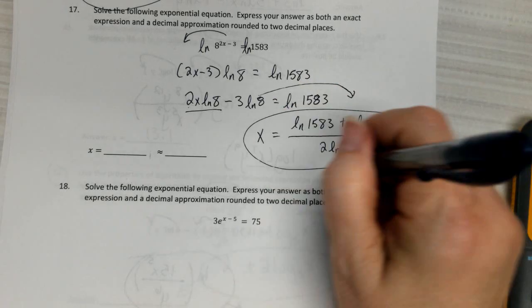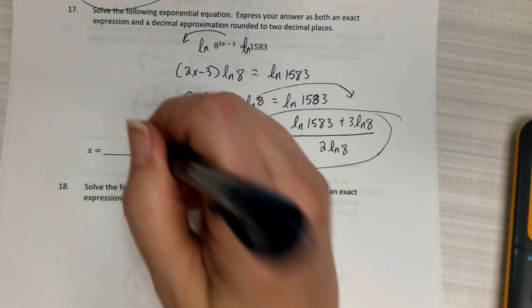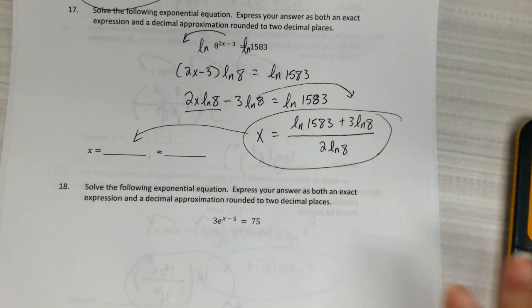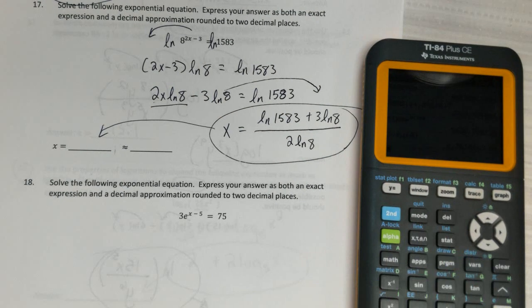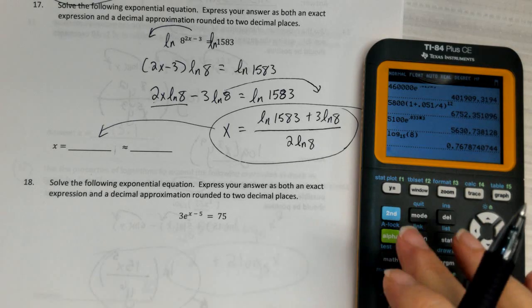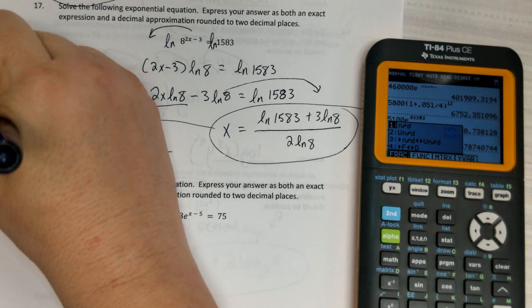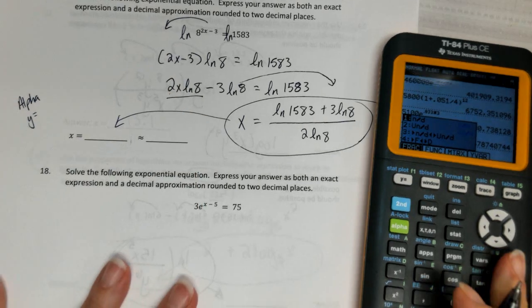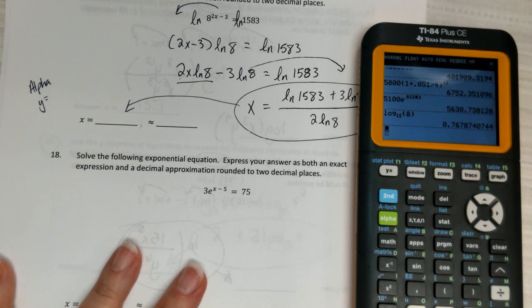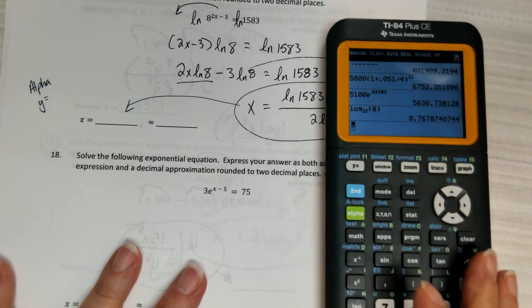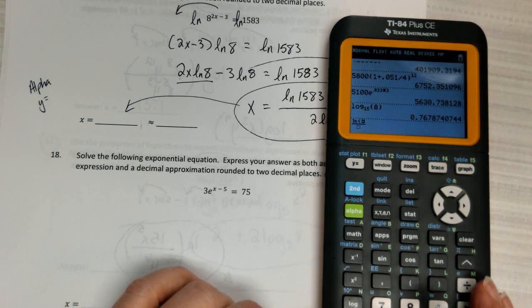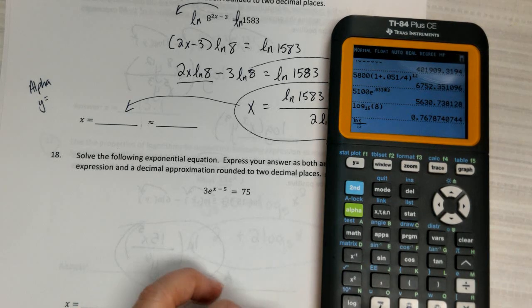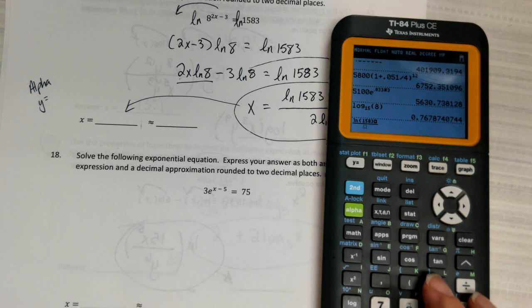Now this is the answer. To find the approximation, you type it in the calculator, and I would use alpha y equals to get a nice little fraction. So use the natural log of 1583. Make sure you close those parentheses.